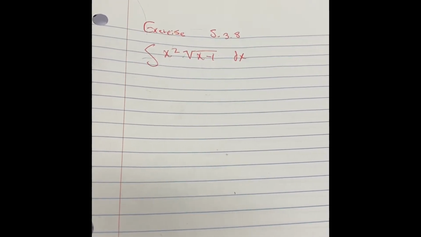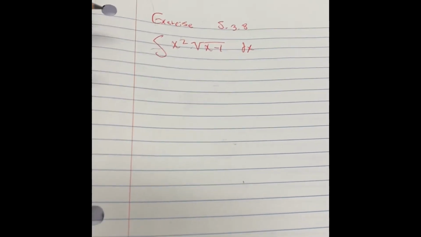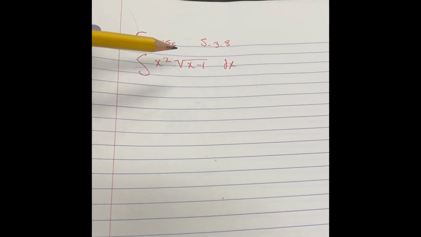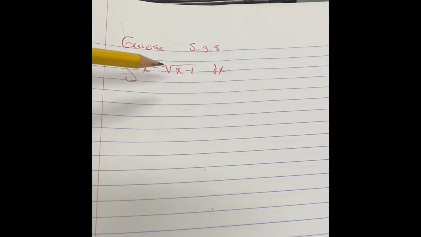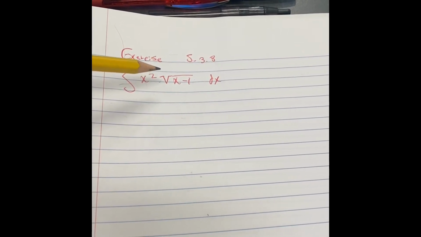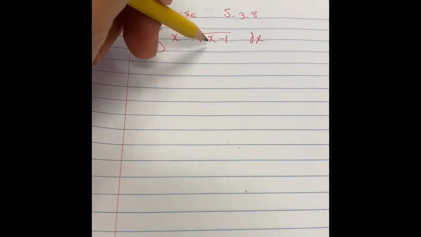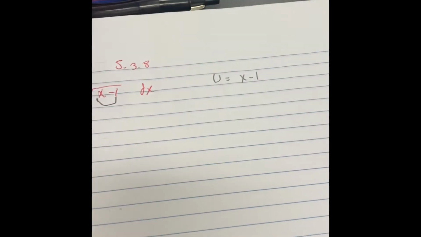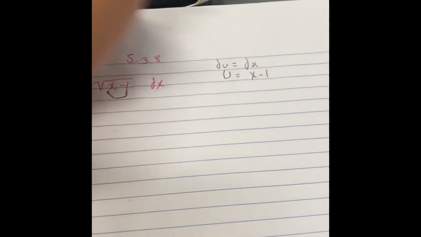So for the last part of exercise 5.3.8, they're asking us to integrate x squared times the square root of x minus 1 dx using u substitution. So the first step is choosing our u, which is going to be a function that is inside another function. In this case, it's x minus 1. So our u value is going to be x minus 1. And our du is going to be dx.